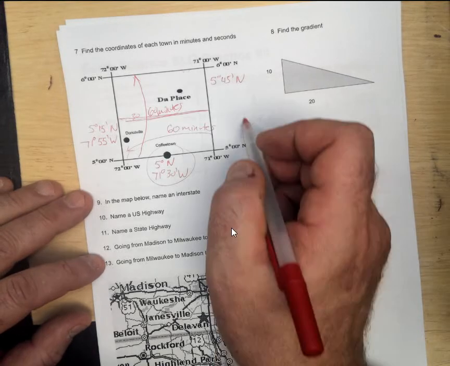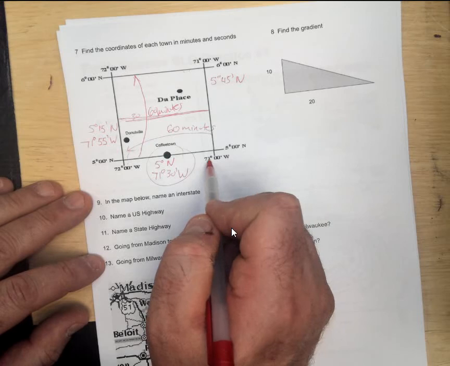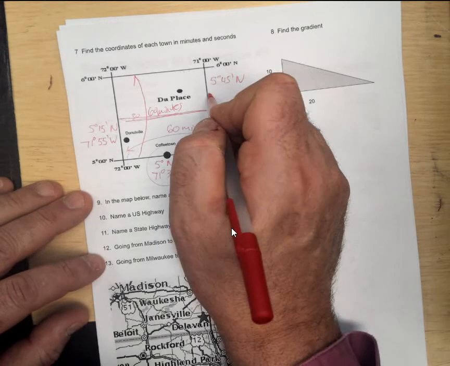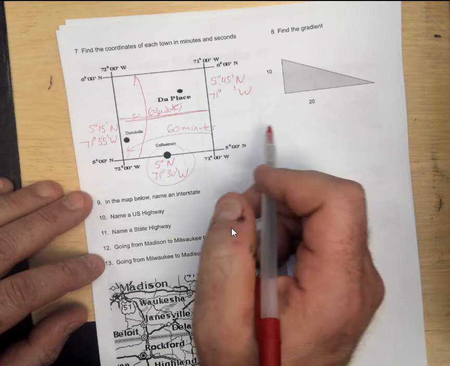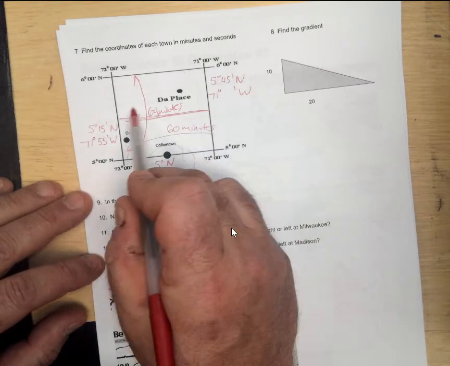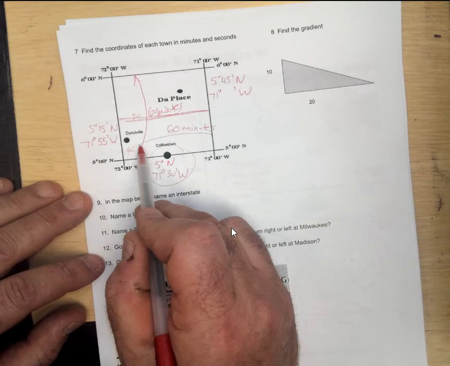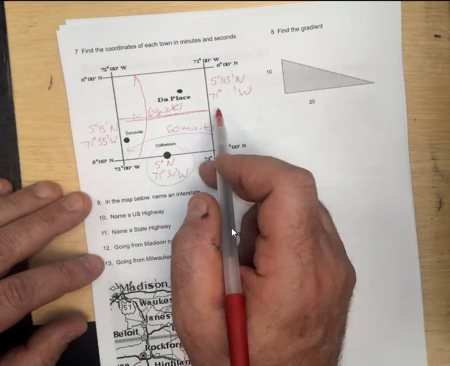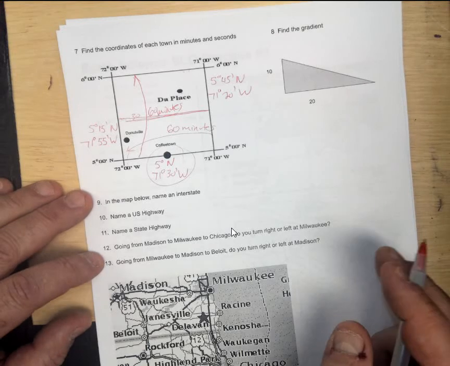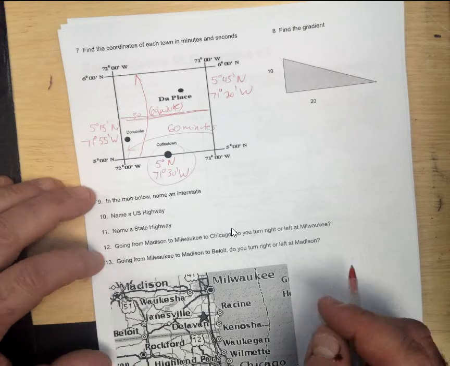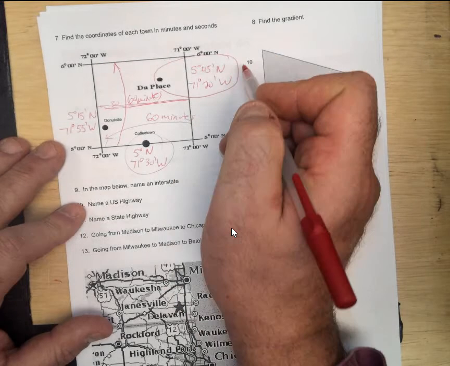Now that's the up and down. Left and right, it's more than 71, but less than 72. So 71 degrees, something minutes west. It is not halfway across, so it's not quite half of 60. It's going to be something less than half of 60. So it's going to be less than 30. Let's estimate 20. You could say any number less than 30 and that would be fine. So there are the coordinates of the place.